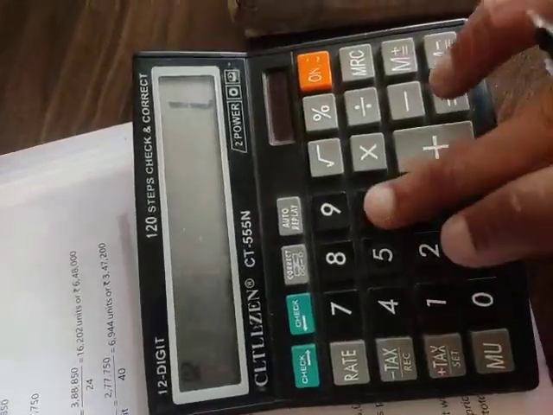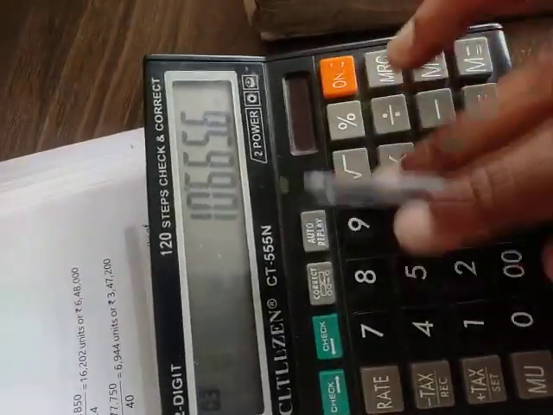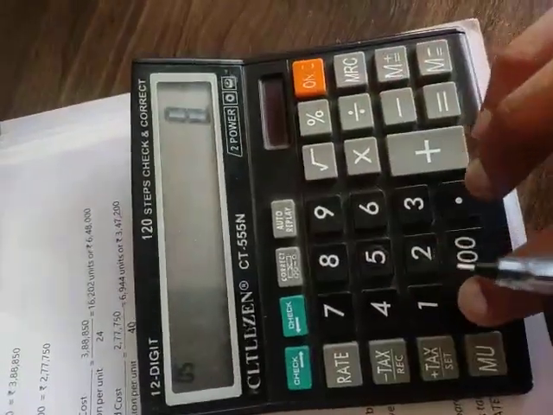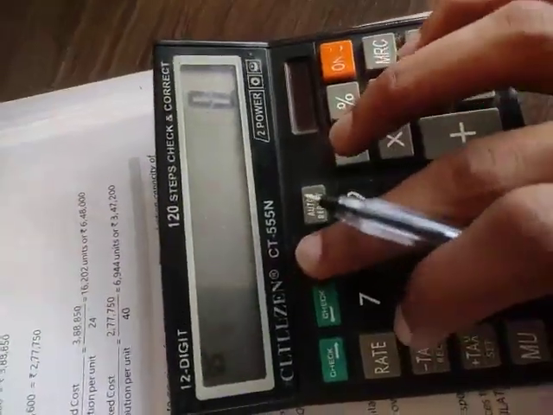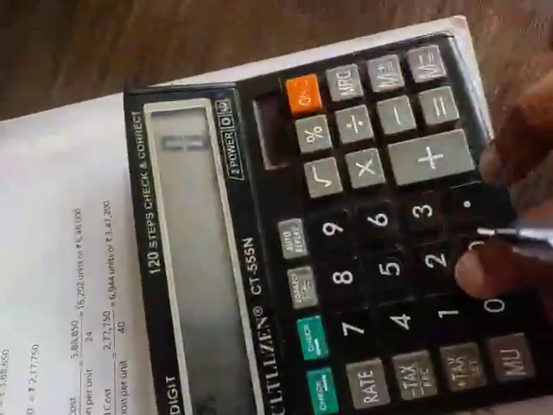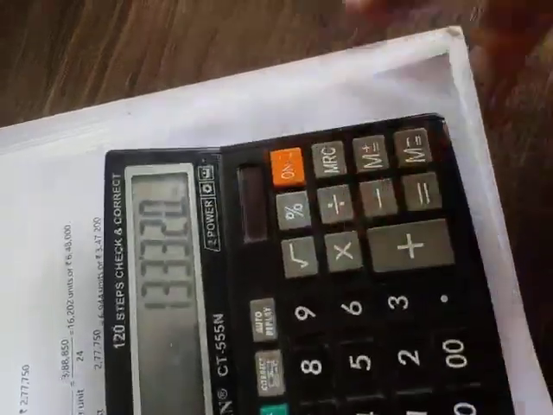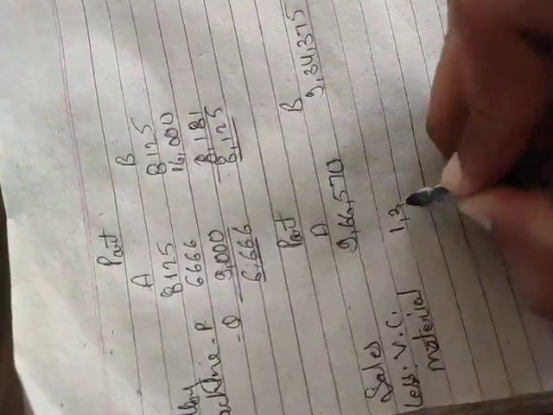So how many kgs will be required to manufacture 6666 units? This many kgs, and each kg is priced at 80 rupees. Am I right or wrong? No, sorry. 12.50 is the price. That means 1,33,320 is the material cost.